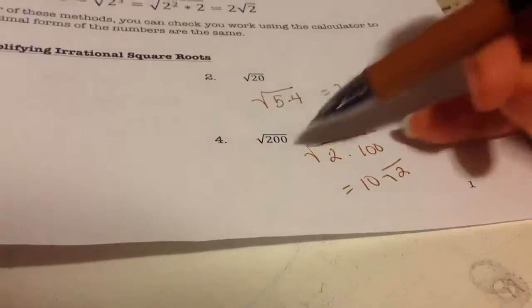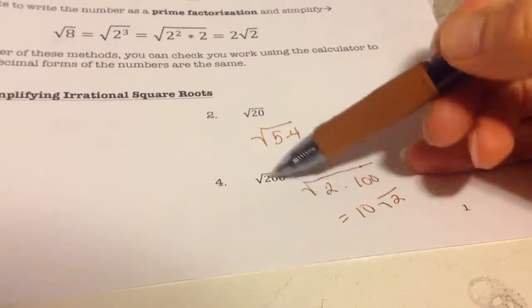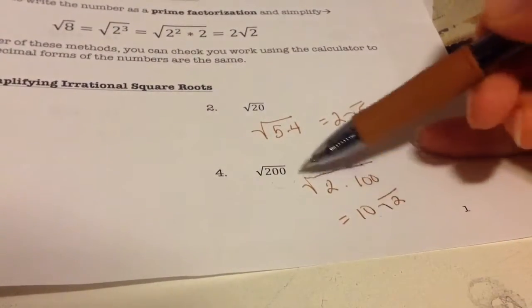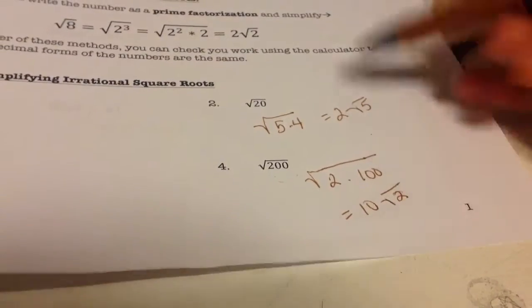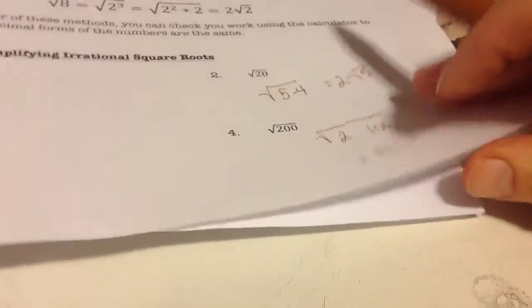Hopefully you remember this from your algebra, but again, you're just trying to simplify that radical. You want to make an equivalent expression, but you want to make that number inside the radical as small as you can. Alright, so I want you guys to finish the back of that worksheet.